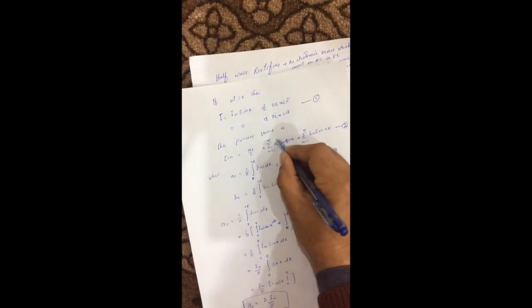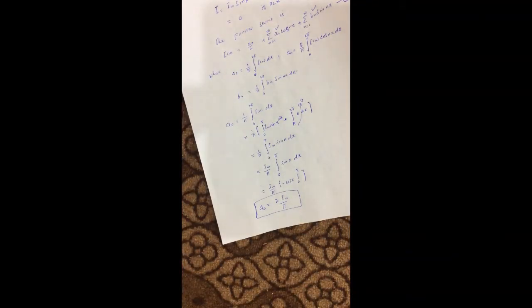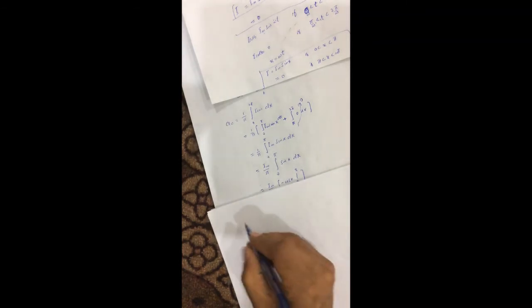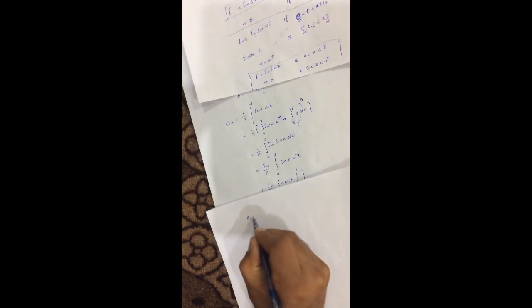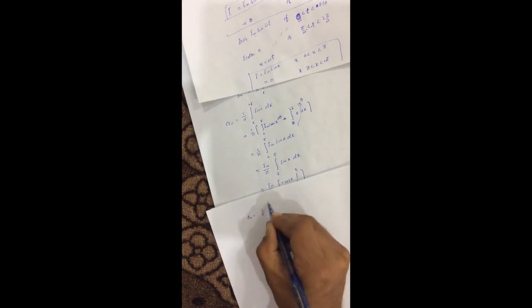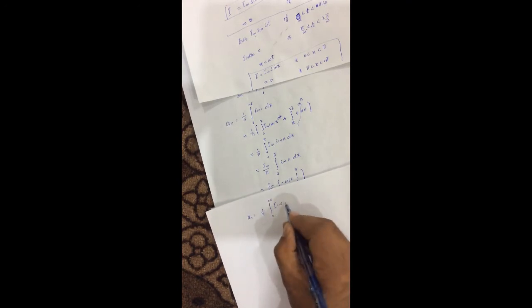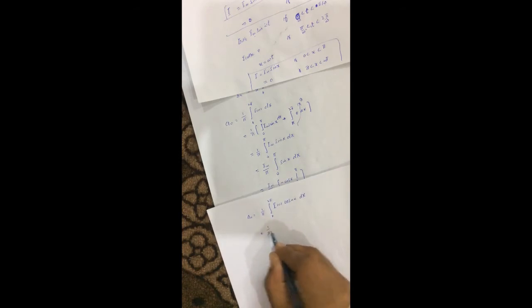Next we move to calculate the value of a n, and then we will calculate the value of b n. The value of a n is 1 over pi integral from 0 to 2 pi I of x cos nx dx. So again I convert this integral into two parts, 0 to pi and then from pi to 2 pi.